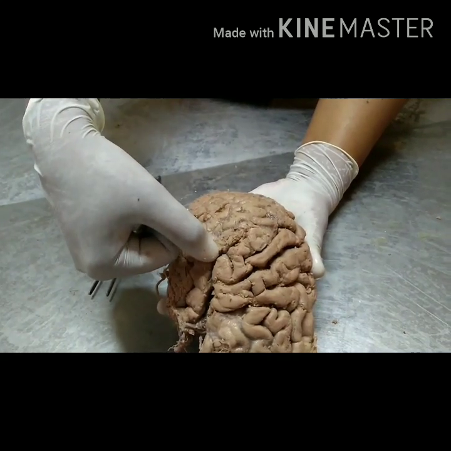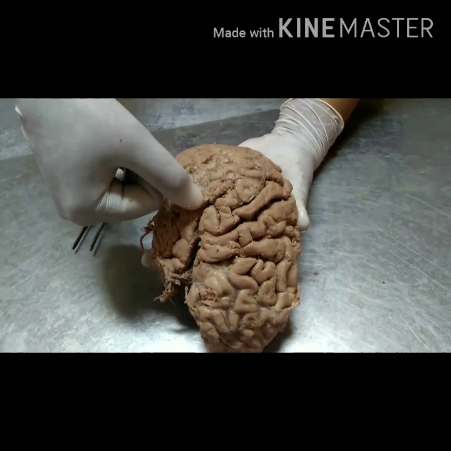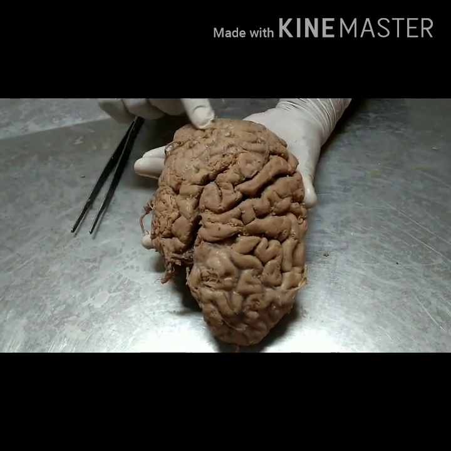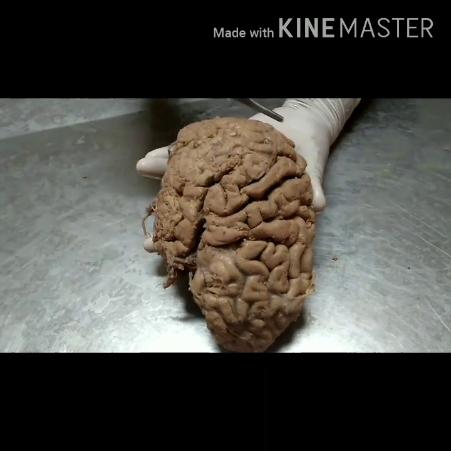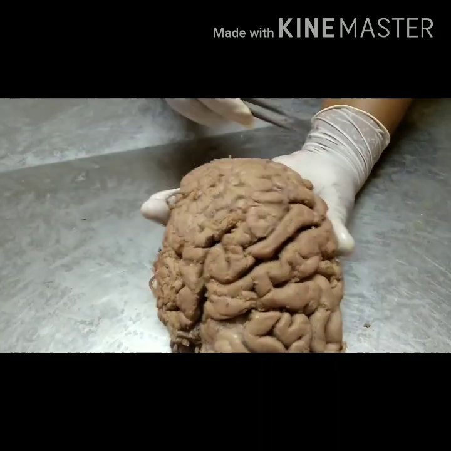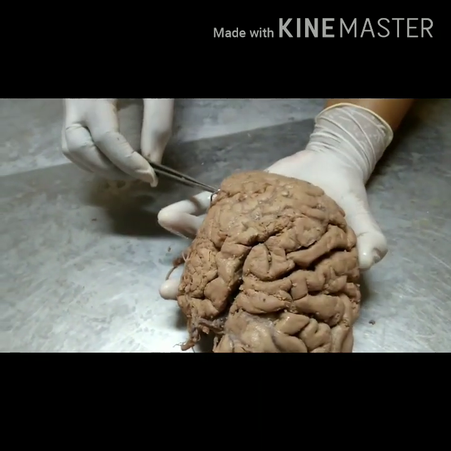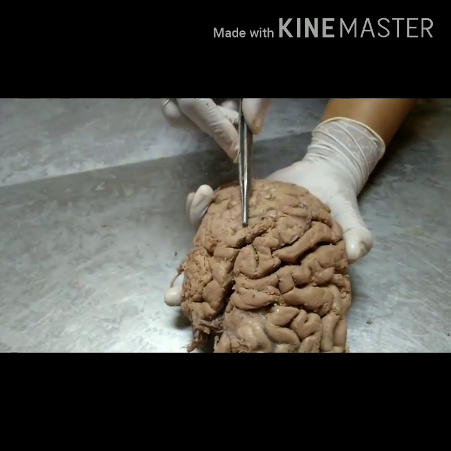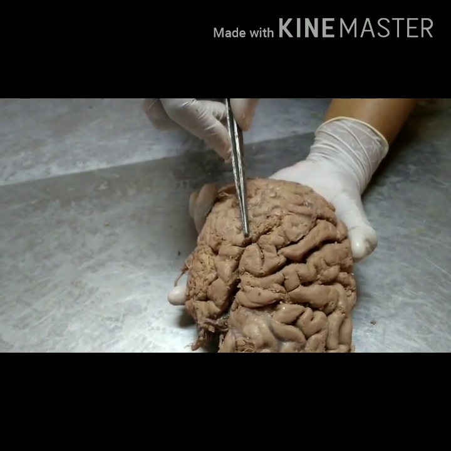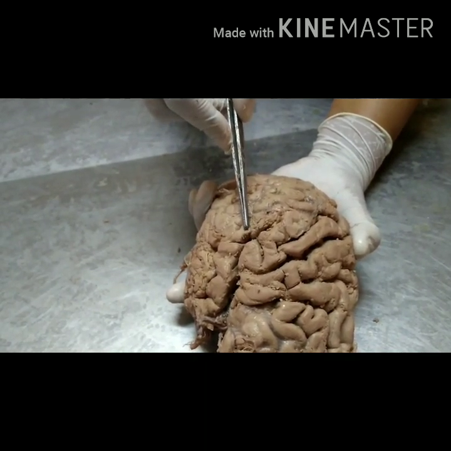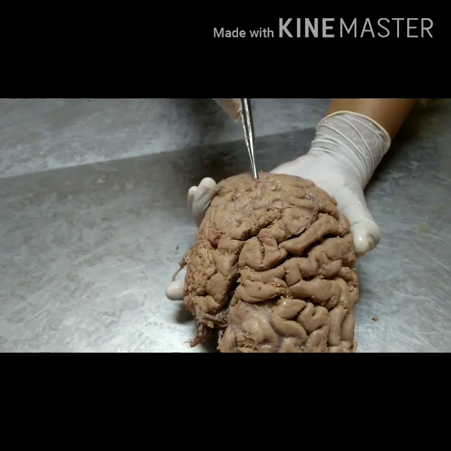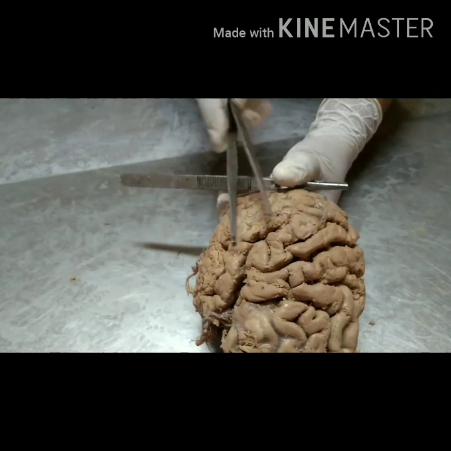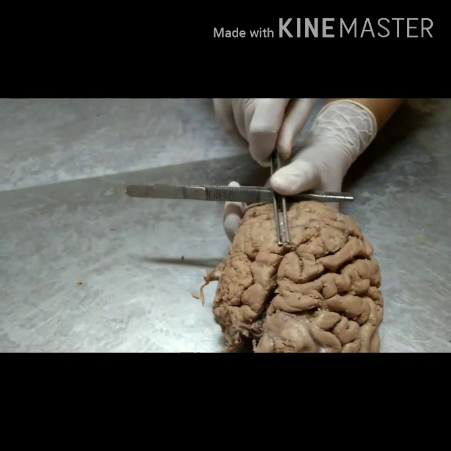Now from the posterior end of this posterior ramus of the lateral sulcus, I will draw another imaginary line to meet the first imaginary line. Okay, so I have drawn an imaginary line from the parieto-occipital sulcus to the pre-occipital notch like this, and then I run another imaginary line from the posterior end of the posterior ramus of the lateral sulcus to join this imaginary line. Okay, so it's going to look like this. Okay, now are you able to appreciate this?